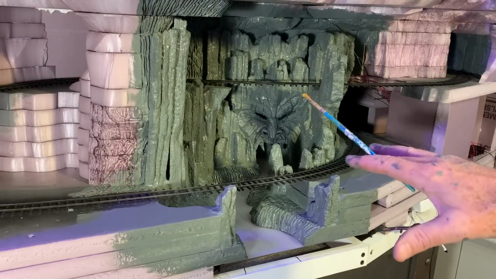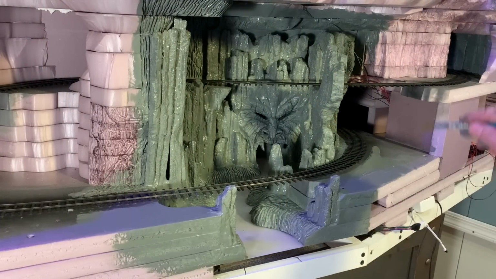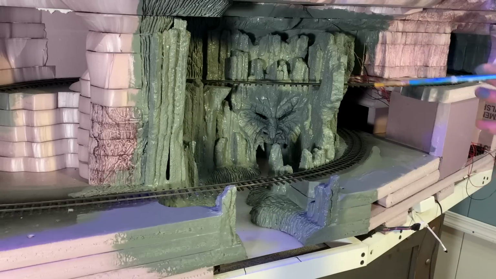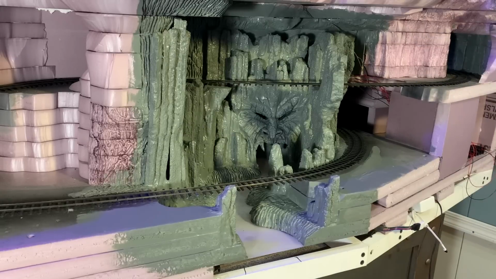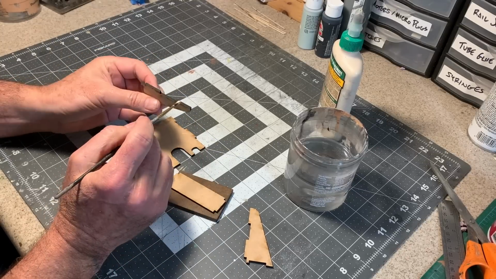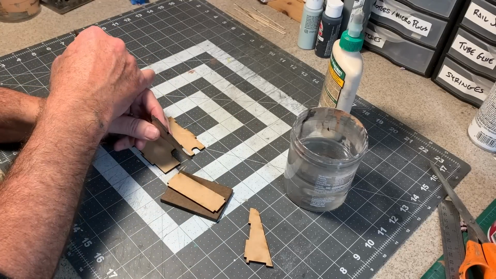Now I'm going to let this dry for a couple of hours, and then I can come back and touch up any of the spots that I missed. I probably missed a lot of them, but they're really almost impossible to see while the paint's still wet like this. And in the meantime, I can put this thing together.